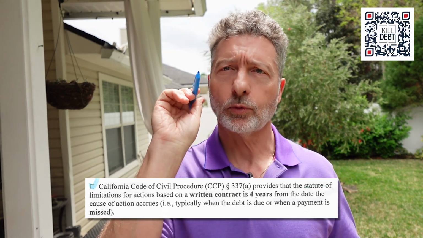California, let's put up what California says, so that we are very clear about this. So we want to put up the California Code of Civil Procedure, Shazam, and that says it's based on a written contract of 4 years from the date the cause of action accrues, which is the date the debt is due or when a payment is missed. So California says it's when a payment is due or missed, that's when the statute starts.